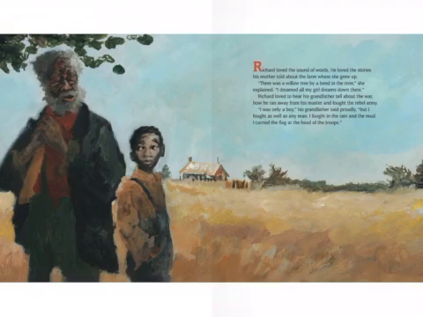Richard loved the sound of words. He loved the stories his mother told about the farm where she grew up. There was a willow tree by a bend in the river, she explained. I dreamed all my girl dreams down there. Richard loved to hear his grandfather tell about the war, how he ran away from his master and fought the rebel army. I was only a boy, his grandfather said proudly, but I fought as well as any man. I fought in the rain and the mud. I carried the flag at the head of the troops.